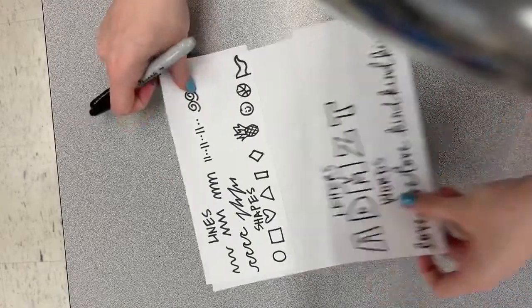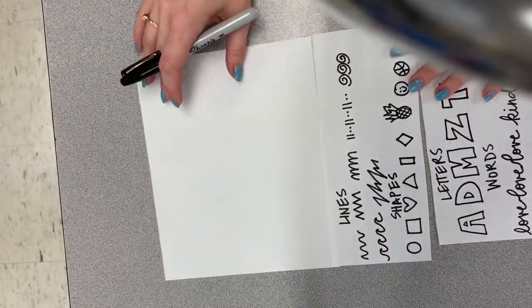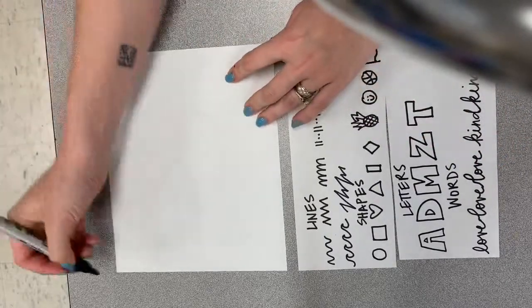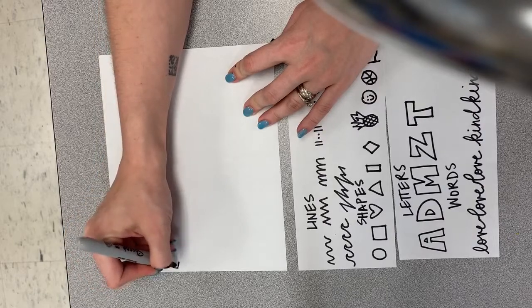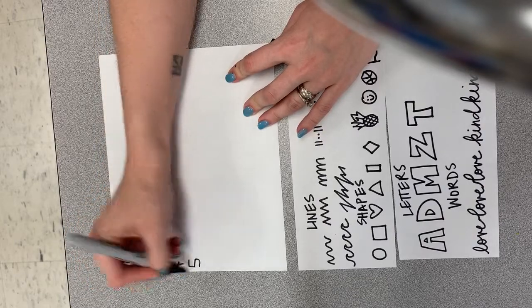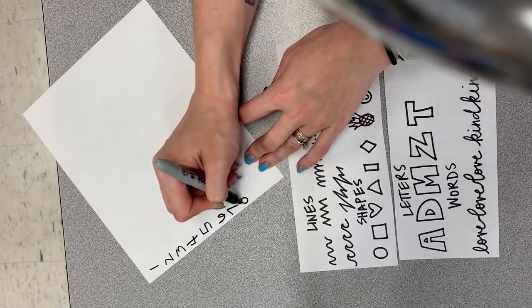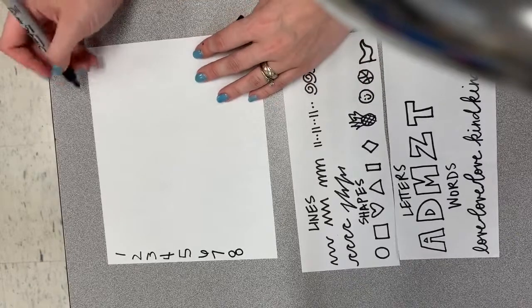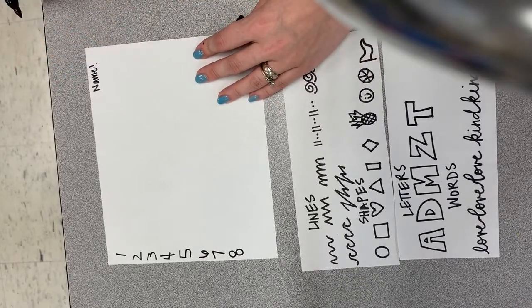So today, everyone needs to plan out at least a minimum of 8 things. Now, you're going to fill in more than 8 when you do your radial design. We'll have templates for you next time, but this is to get you started and to really think about what you need. Don't forget your name on the top, okay?